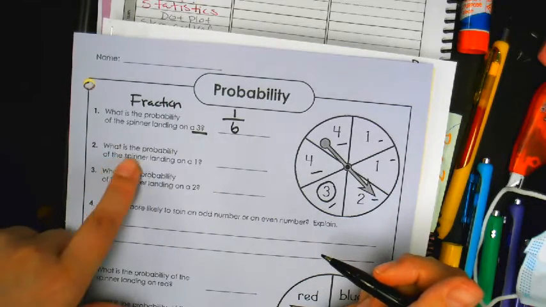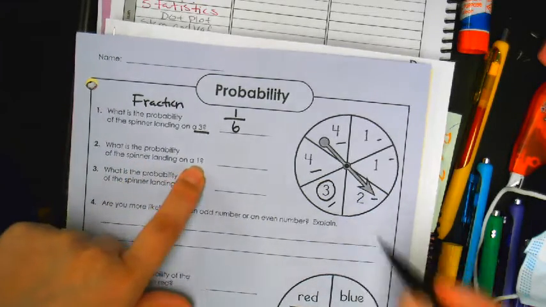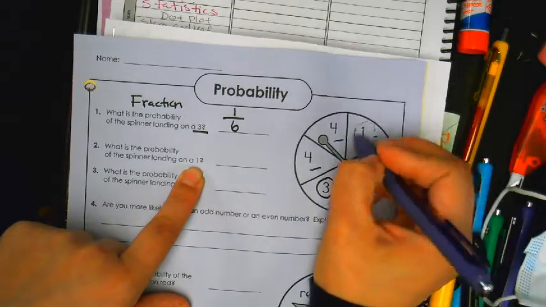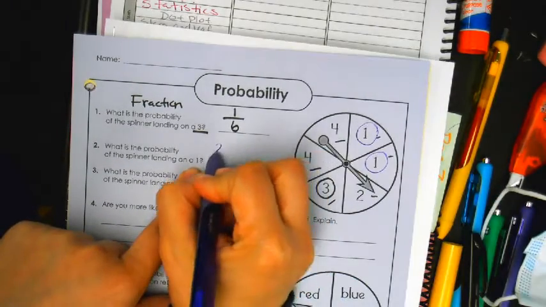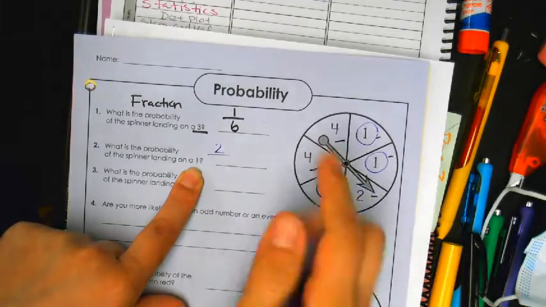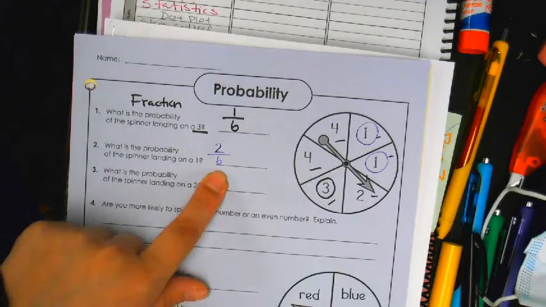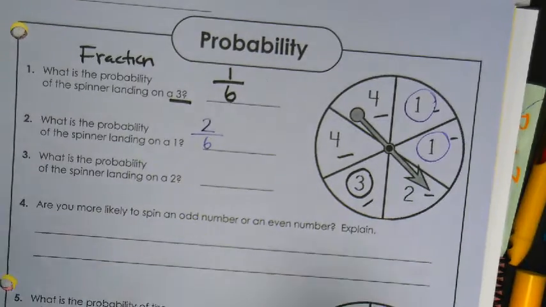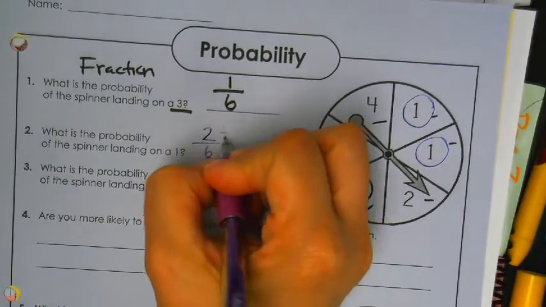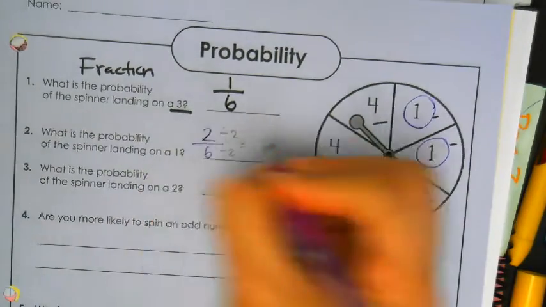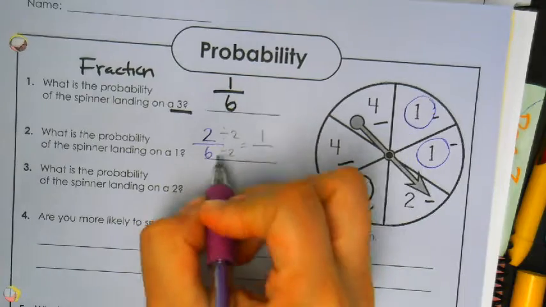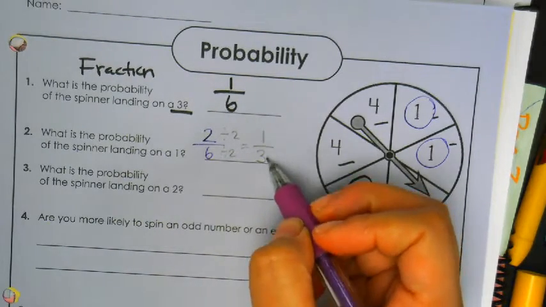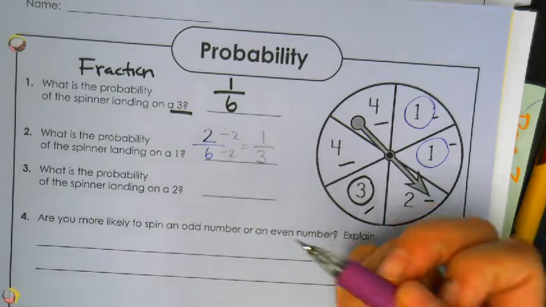Okay, what is the probability of the spinner landing on a 1? So I look at my spinner. How many 1s do we see? 2, right? So that would be 2 out of how many in total? 6. So that would be 2 out of 6. Now we're going to simplify. What can I divide 2 and 6 by? I can divide by 2. 2 divided by 2 is 1. 6 divided by 2 is 3. So my final answer would be 1 over 3. This is called simplifying.